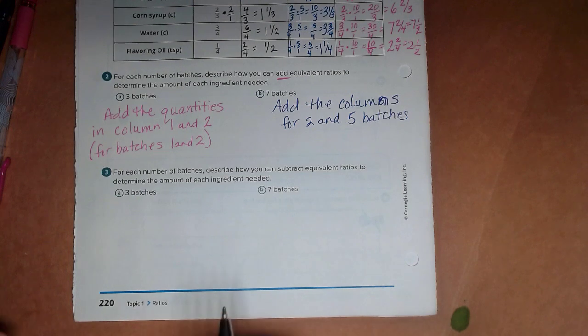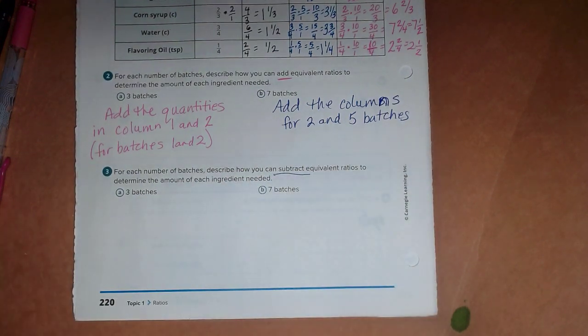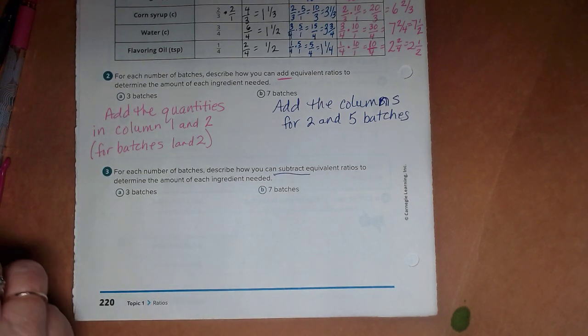For each number of batches, describe how you can subtract equivalent ratios. All right, so how could we get to 3 if we're using subtraction?